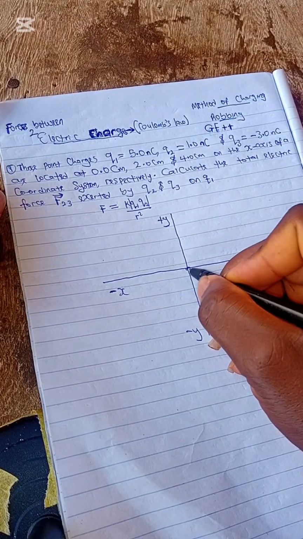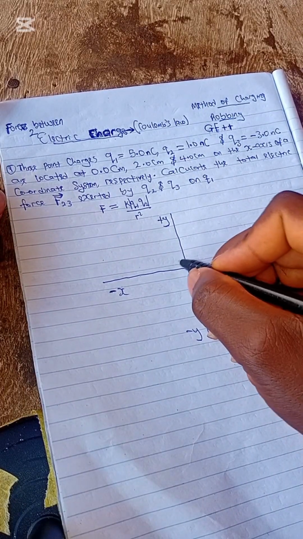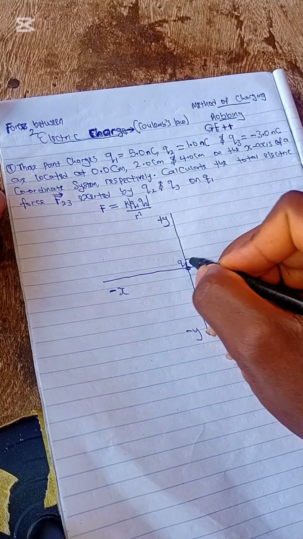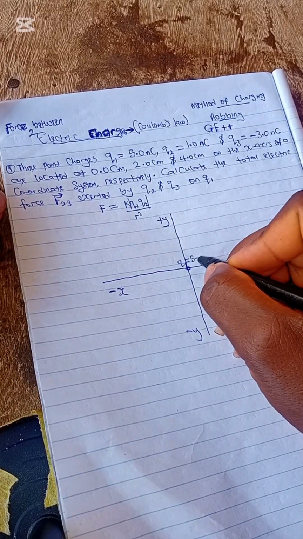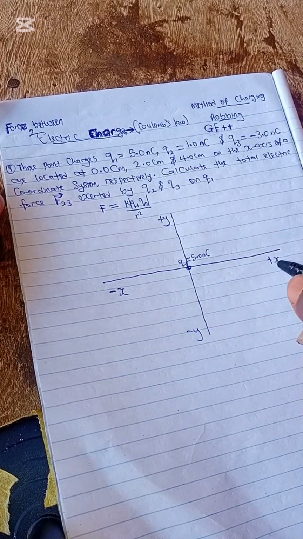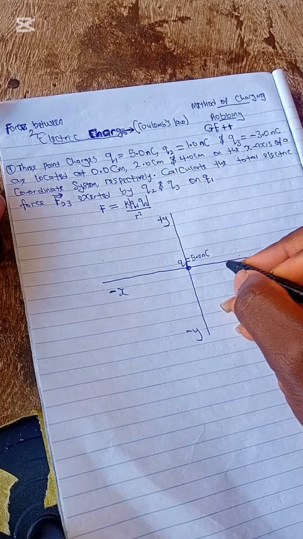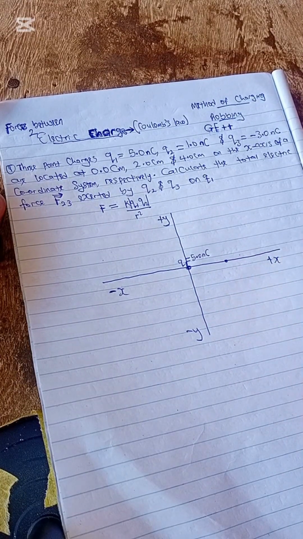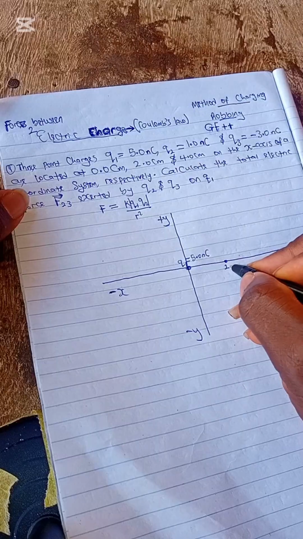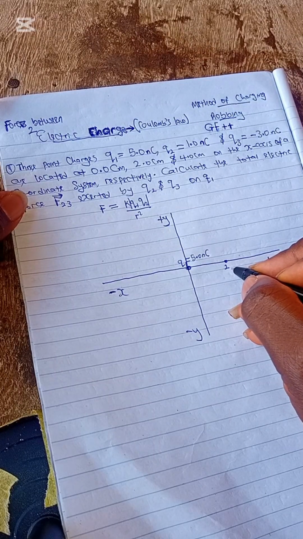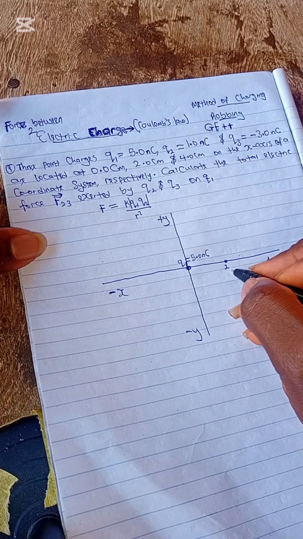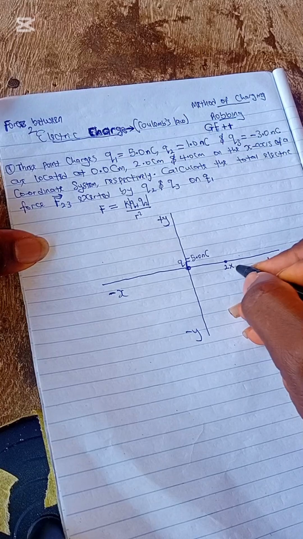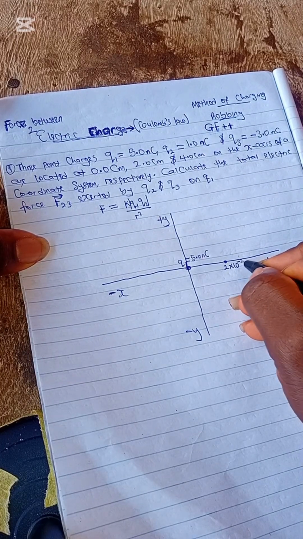So this is the origin. We have our Q1 here. What's Q1? 5.0 nanocoulomb. Let's say from here to here is 2.0 centimeter. This is the point 2.0 centimeter. Now turn it to meter, which means you are dividing it by 100. That will give you 2 times 10 raised to power minus 2 meter.